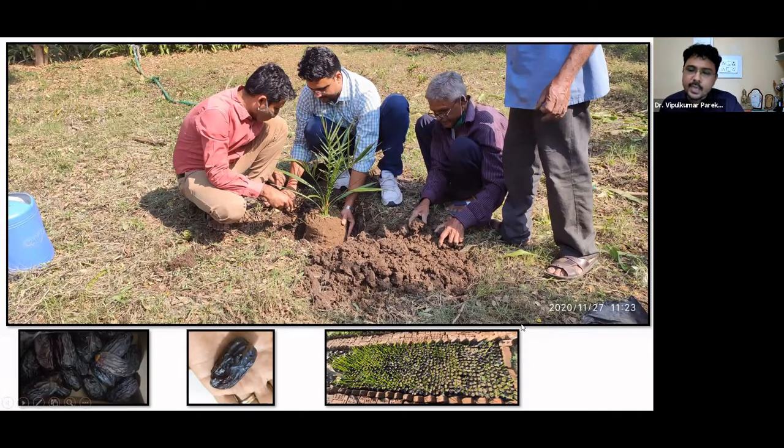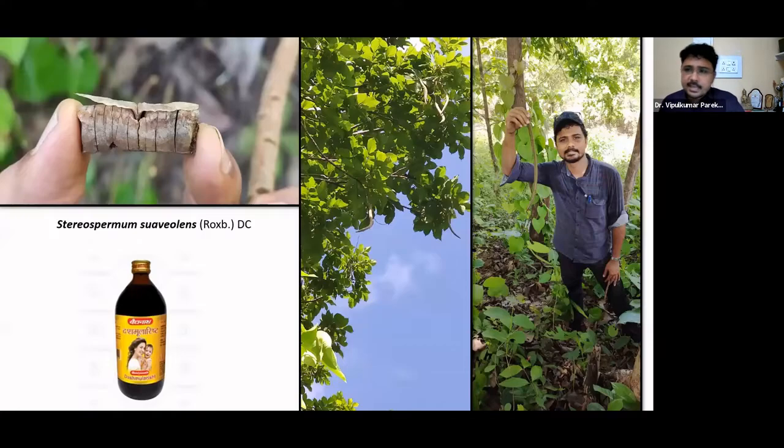And what we are doing, we are giving it free of cost, and we are planting around us. Then this is one of them. At the same time, we also collected the Stereospermum suaveolens. It is a very important tree nowadays. It is one of the ingredients of Dashmool, and it is again a very important tree species for conservation.